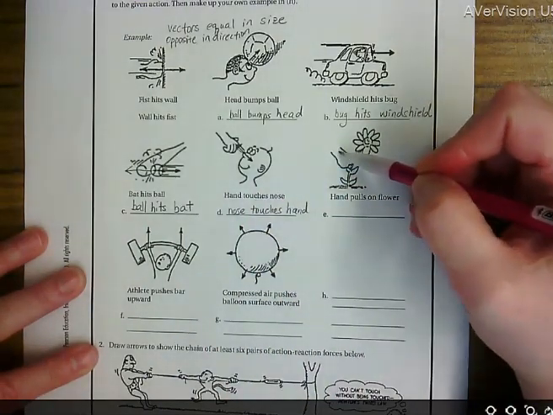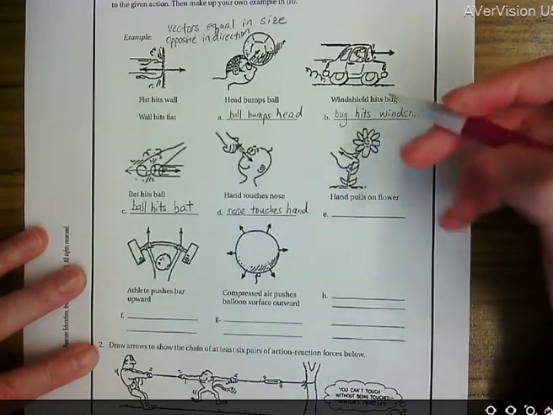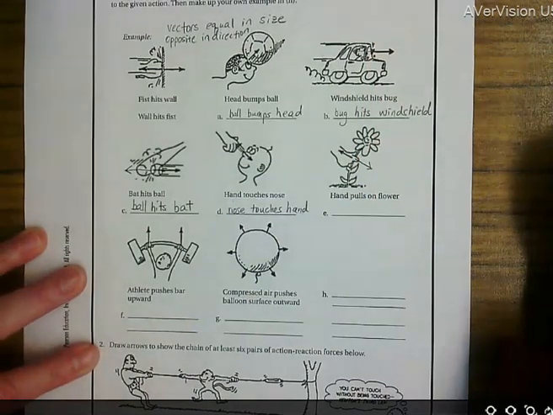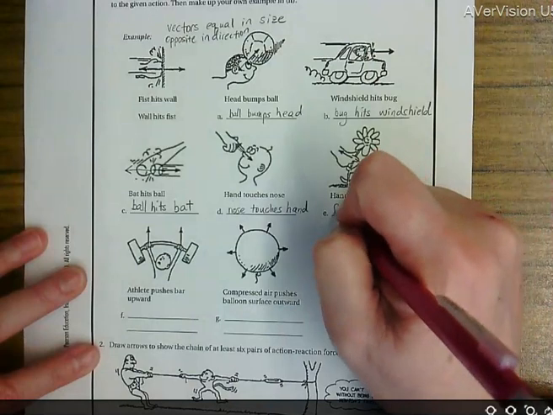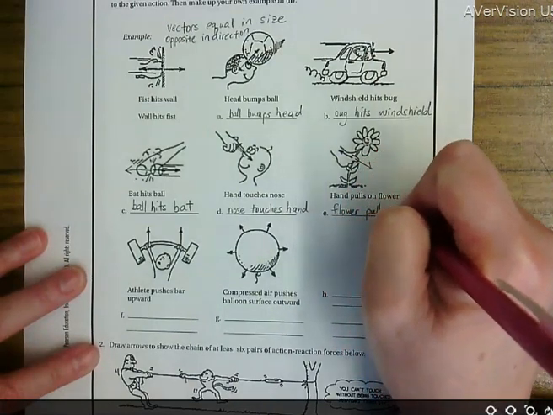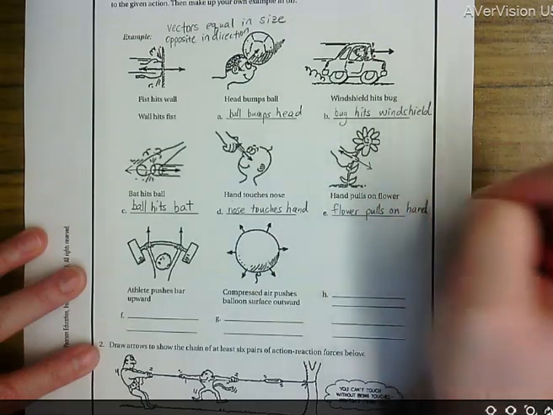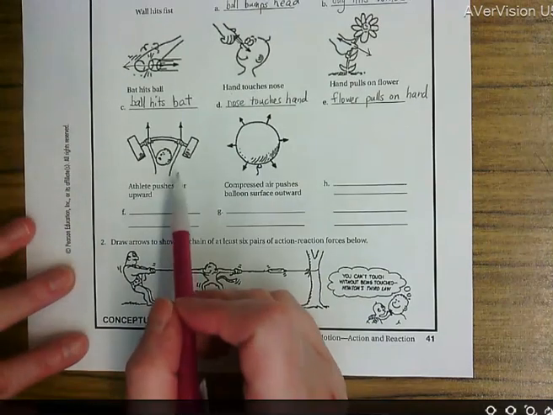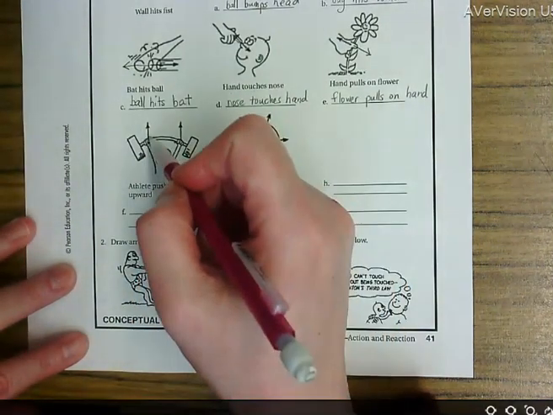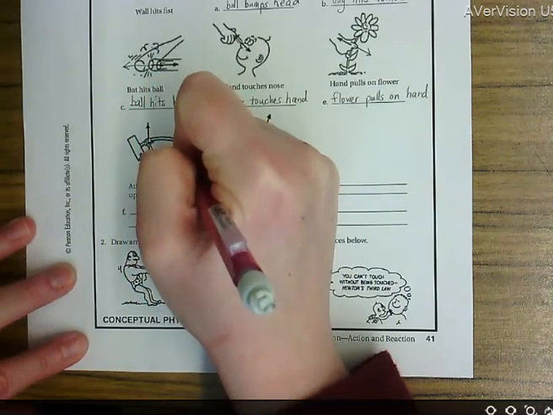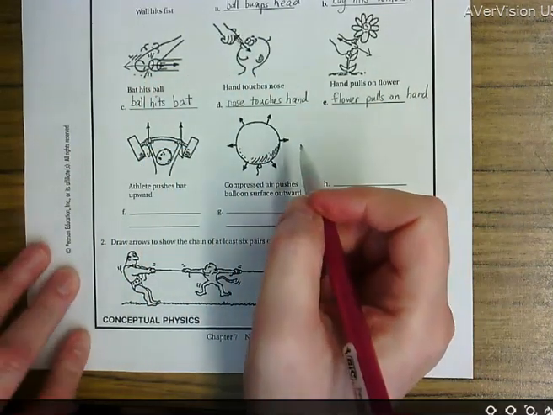So here is our vector showing our hand pulls on flower. So here's flower pulls on hand. And again, it becomes flower pulls on hand. All right, on this one, again, here are vectors. So our other vectors are equal in size and in the opposite direction.